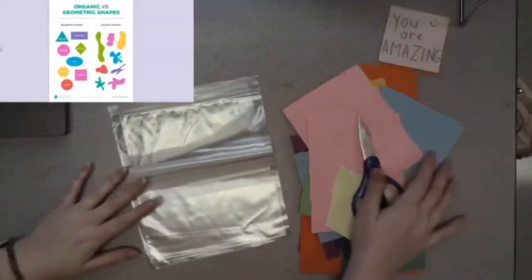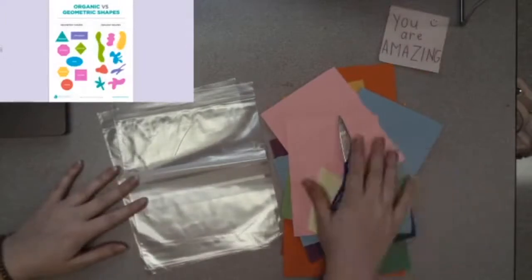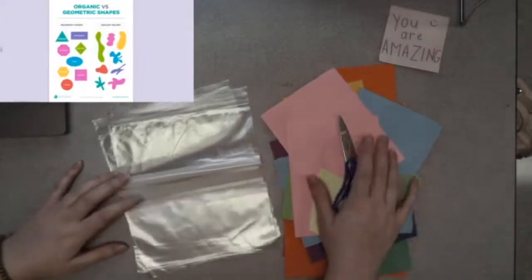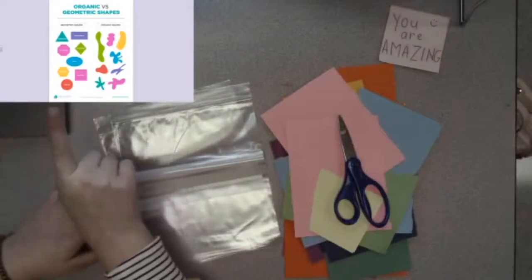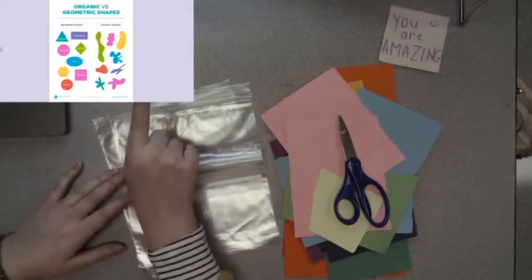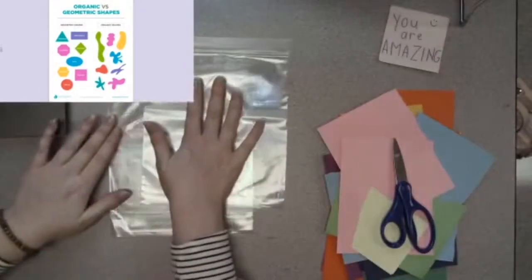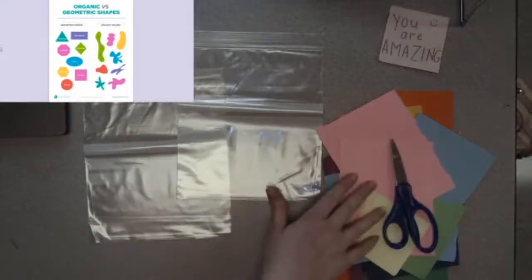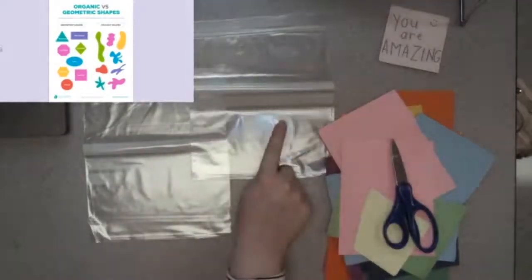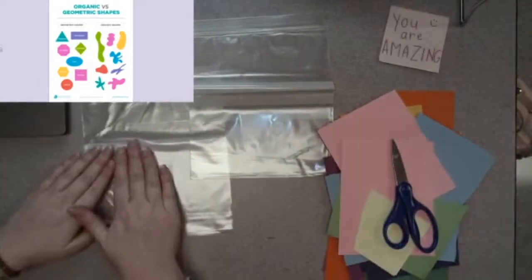Okay? So, like I said earlier, Mr. Laurent uses a lot of geometric and organic shapes in his artwork. And just as a reminder, there's a picture up here to show you what is a geometric shape and what is an organic shape. Okay? So there are a few things that you will need today. You will need 2 plastic bags. Okay? We're going to be cutting our shapes out today. So we're going to have 1 plastic bag to keep our shapes that we cut out, and the other plastic bag will be for our trash.